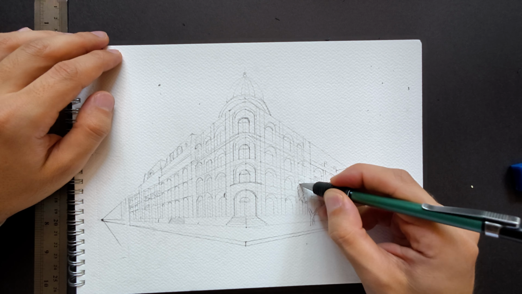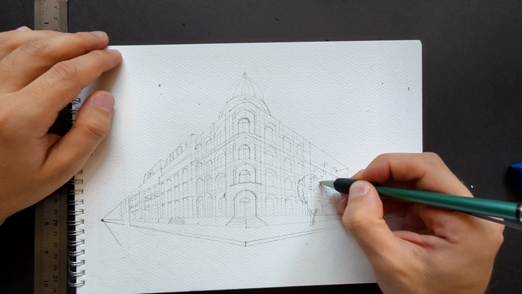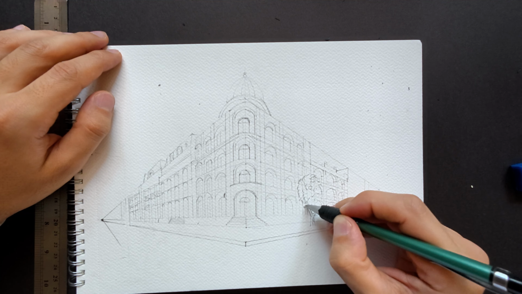Now let's make our street look more natural by adding trees. As the trees get closer to the vanishing point, they will appear smaller.